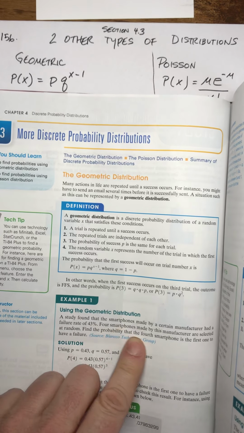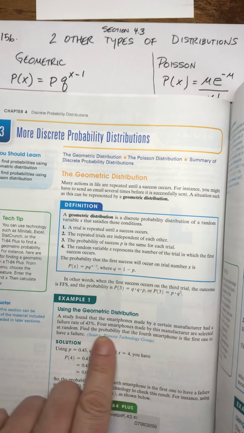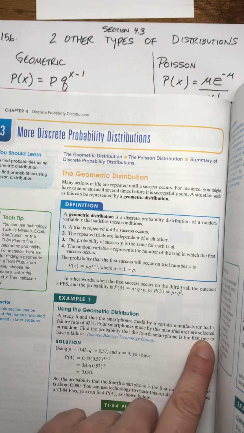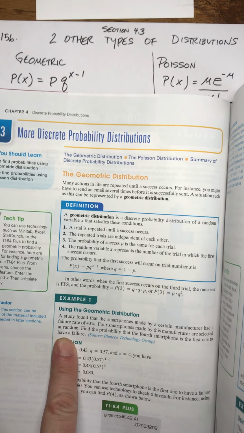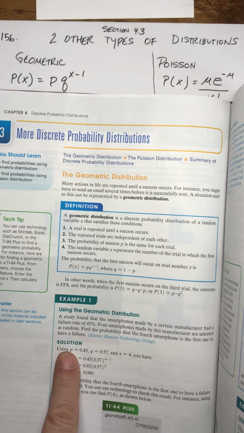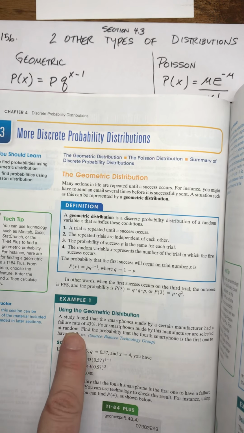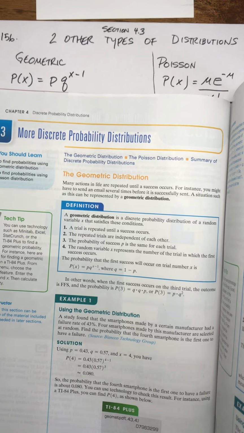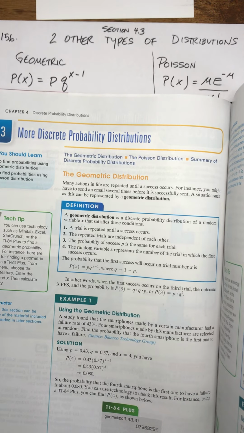But 4 smartphones made by this manufacturer are selected at random, find the probability that the 4th smartphone is the first one to have a failure. That's what a geometric distribution looks like. On what number trial are we going to get what we want, the success or failure? What's the probability of something happening on the 4th try or the 5th try or the 10th try?